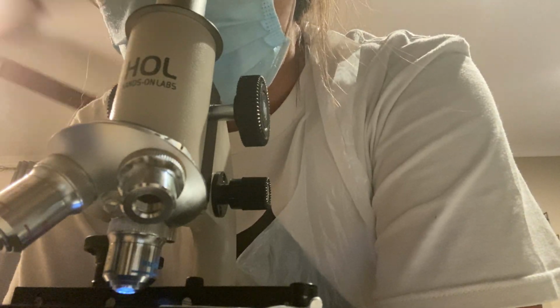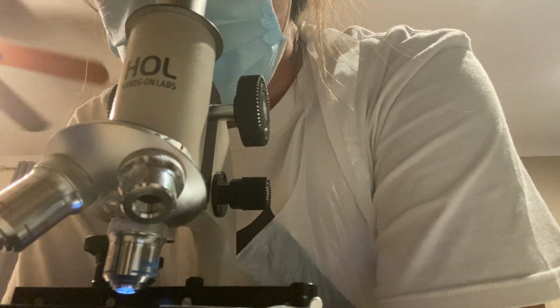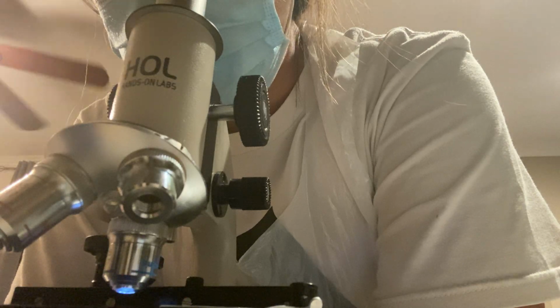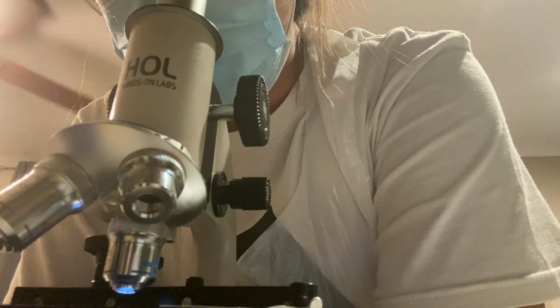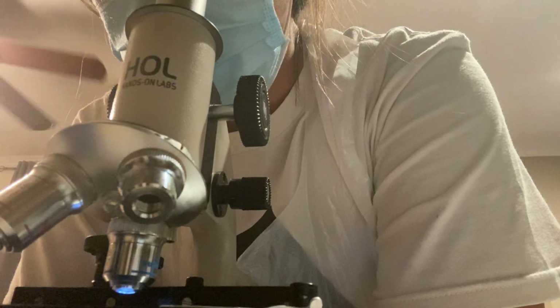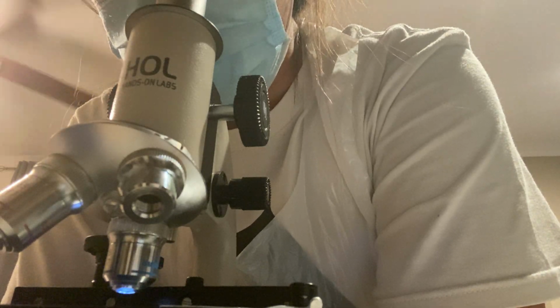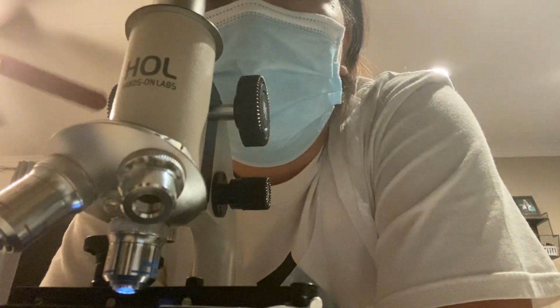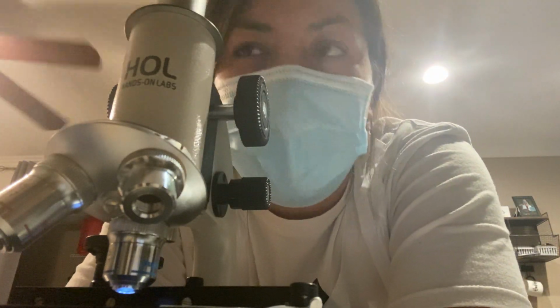It's kind of scattered and speckled. It appears to be almost cluster-like. A lot of clusters, maybe of the cocci bacteria, maybe.